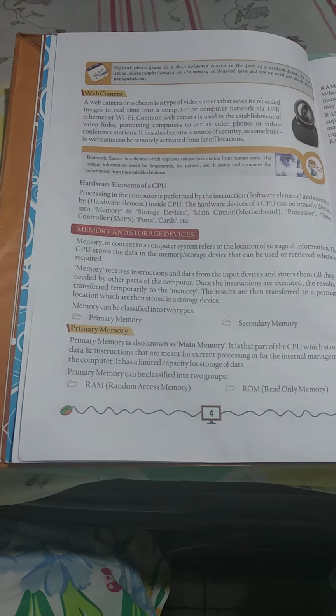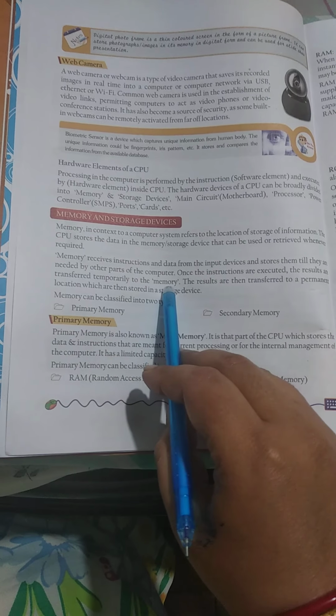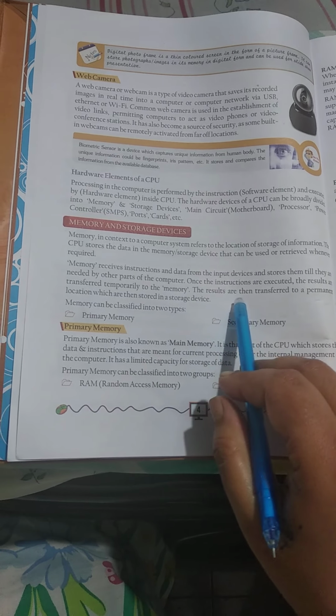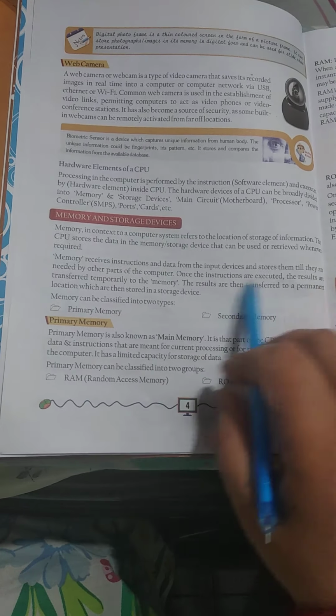Once the instructions are executed and the results are transferred temporarily to the memory, the results are then transferred to the permanent location, which are then stored in a storage device.